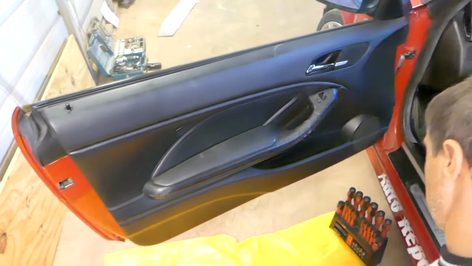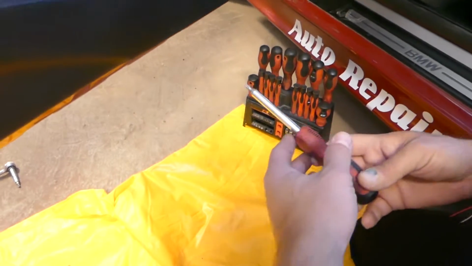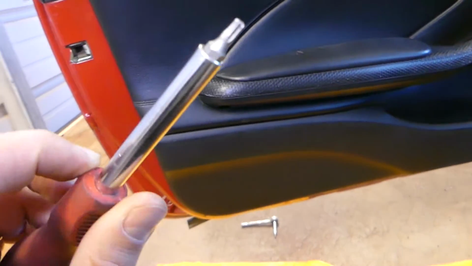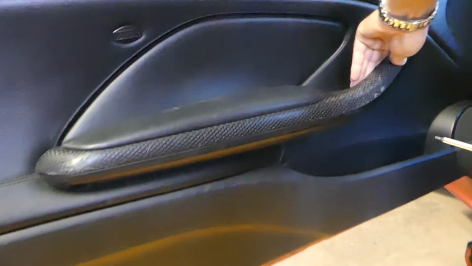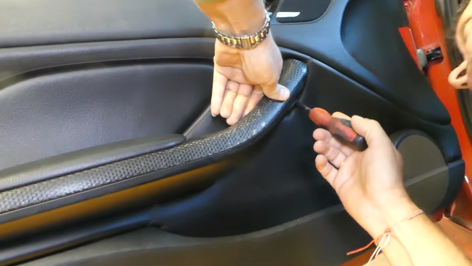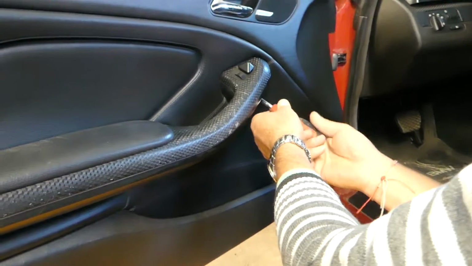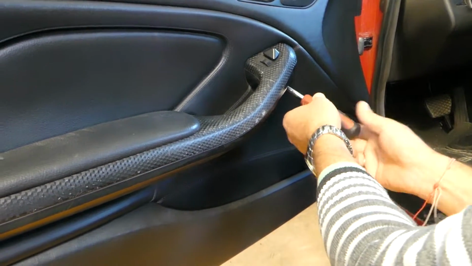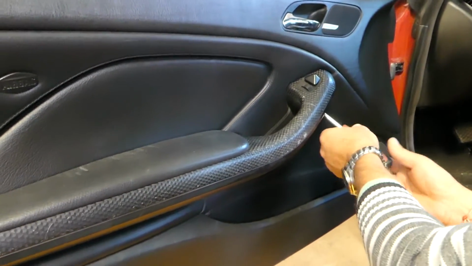So the next step will be to remove a few bolts now that we need to get a Torx. Torx in our case, let me see what this one is, 20, Torx 20, and there are a few screws that we will need to remove. Okay, one right there. They're kind of at an angle sometimes, so it's hard to find them. You can see how they're at an angle, like that. It doesn't go straight, it goes a little bit up.